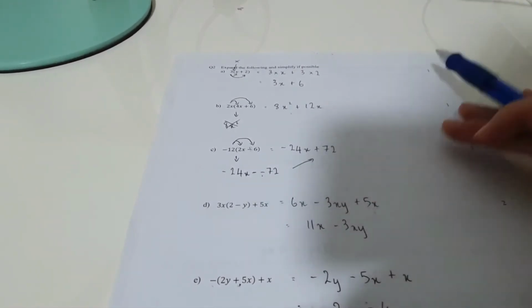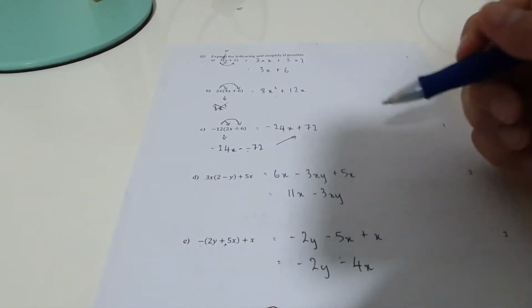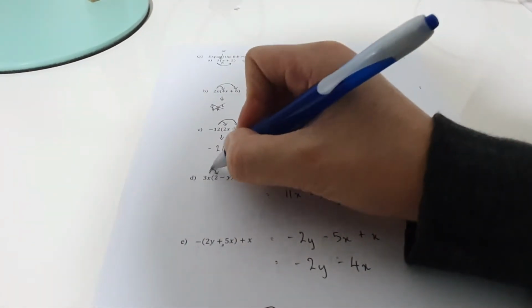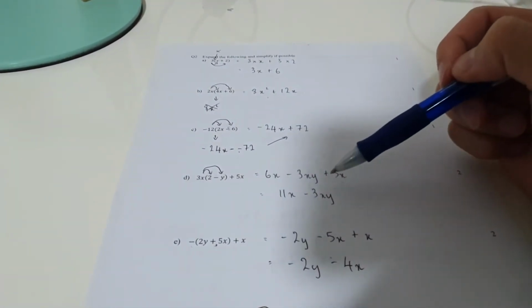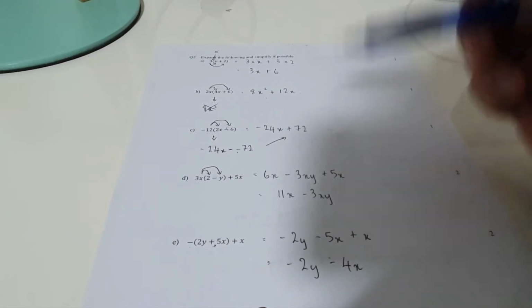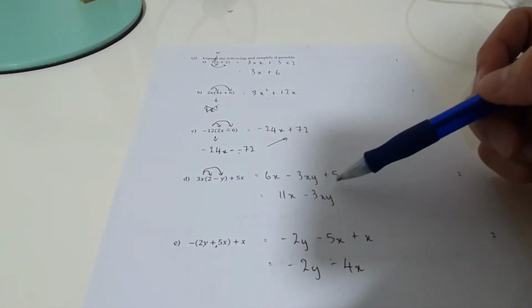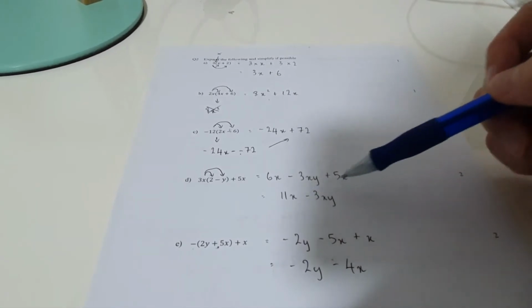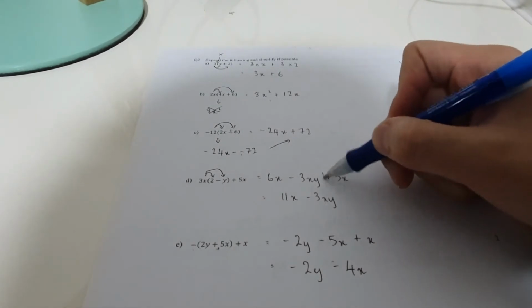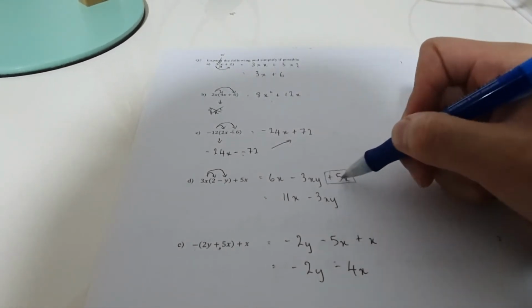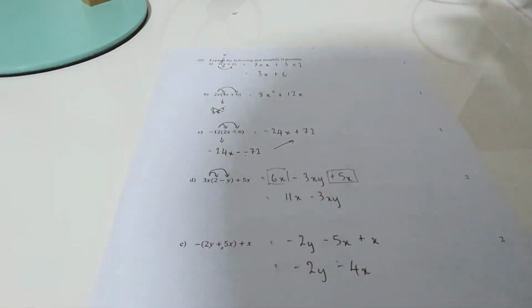3x times 2. So 6x, 3x times y, negative 3xy, plus 5x. Collect like terms, 6x and 5x can combine and become 11x. Okay, we got to remember, by the way, this positive sign belongs to this 5. It doesn't belong to the 3.